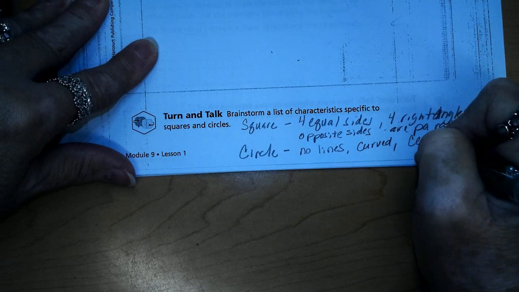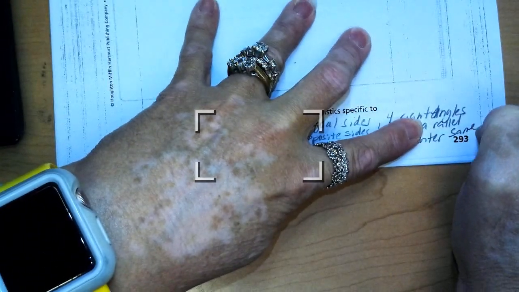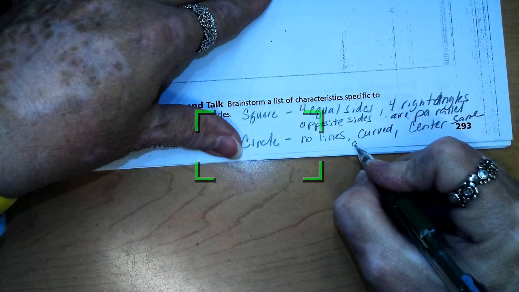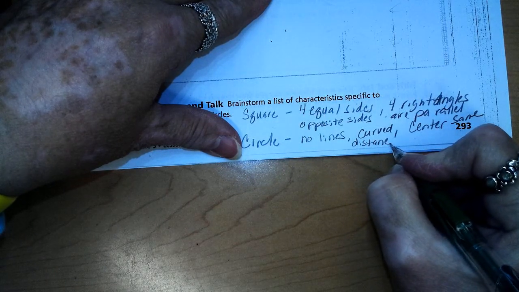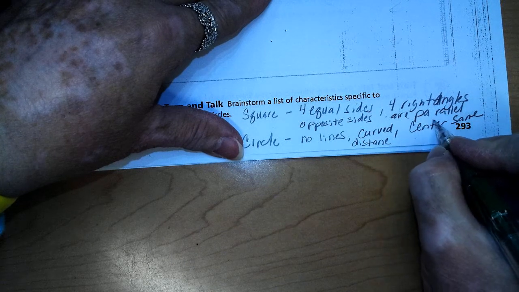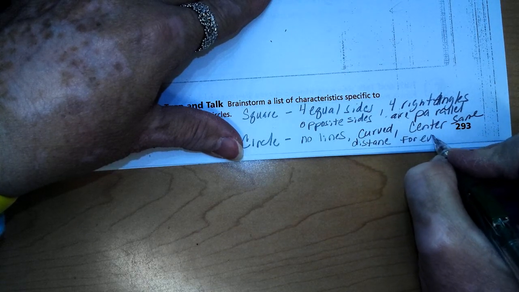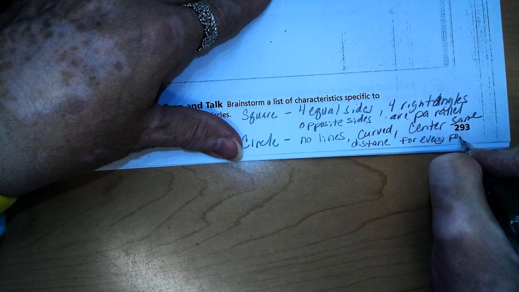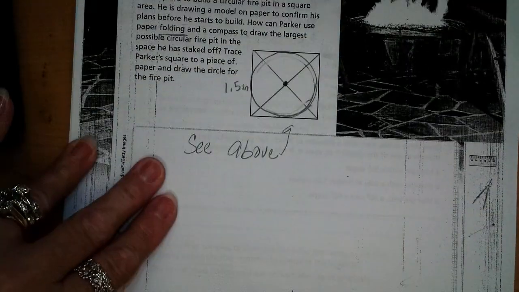In the center, the center is the same distance for every point. And I'll show you what I mean by that. Okay? I'll come back to that in just a minute, guys.